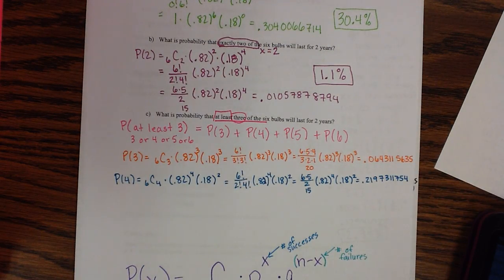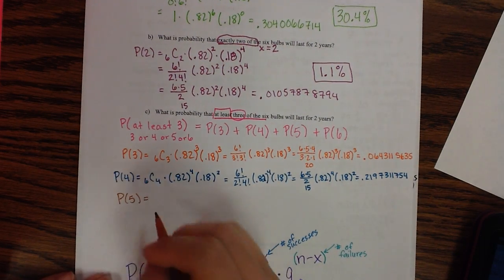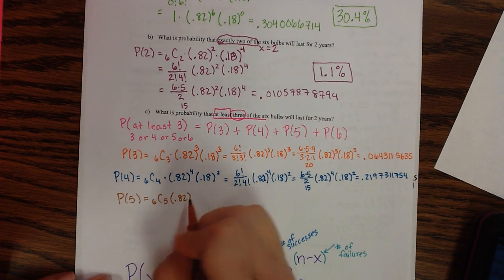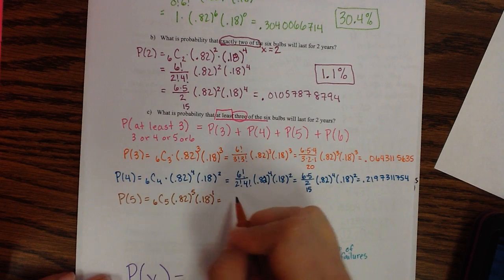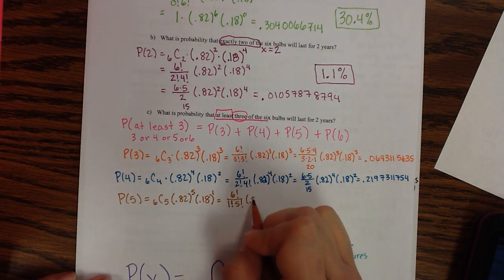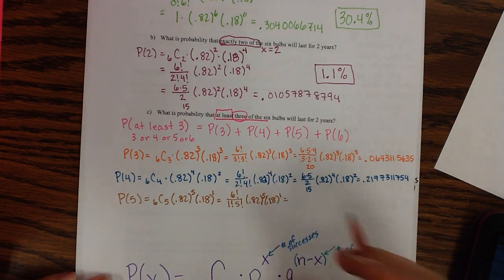And then we need the probability that 5 are going to last that long. So that is 6C5 times 0.82 to the 5 successes times 0.18 to the 1 failure. So 6 factorial over 1 factorial, 5 factorial times 0.82 to the 5, 0.18 to the 1.